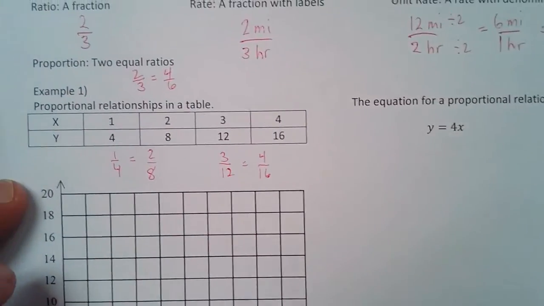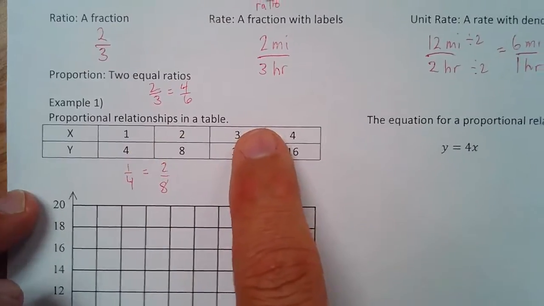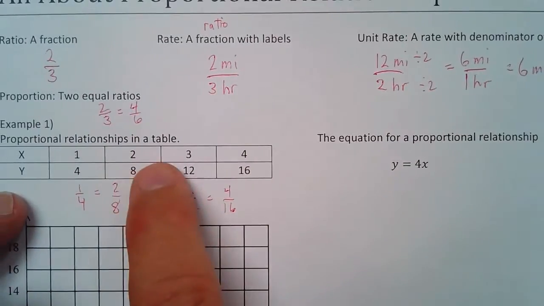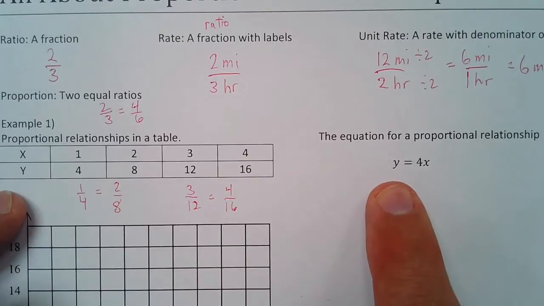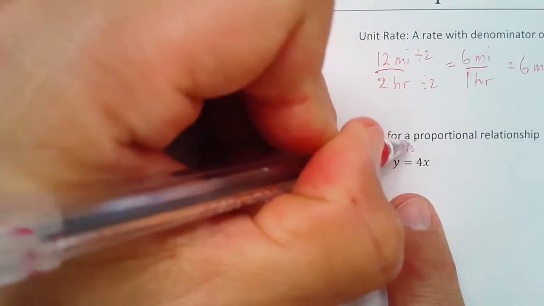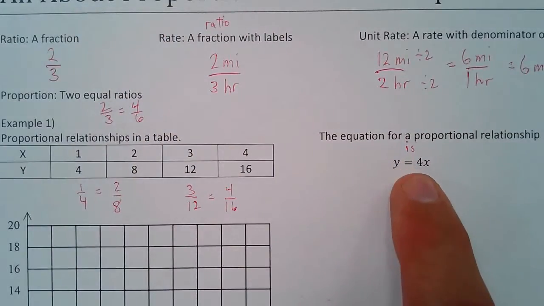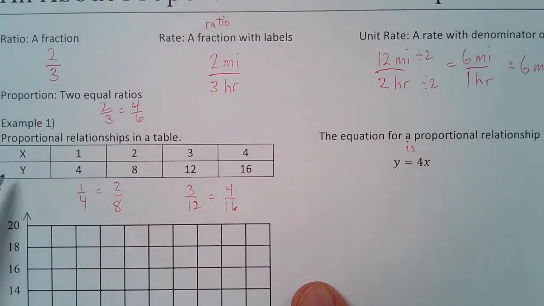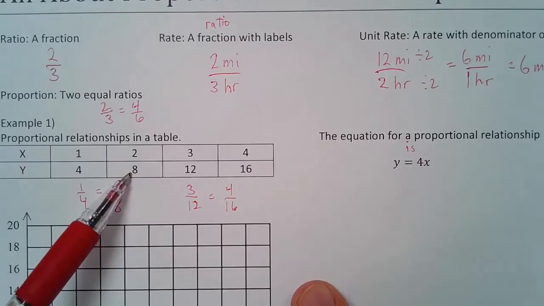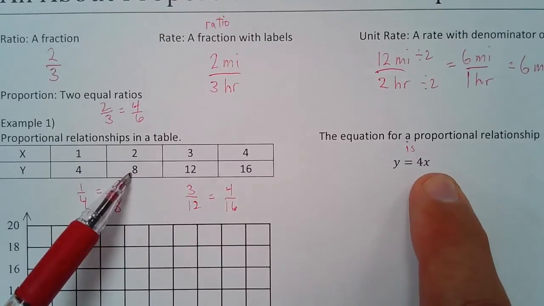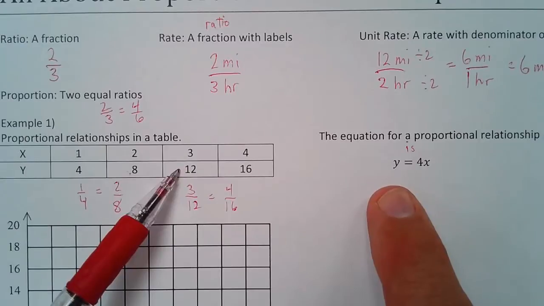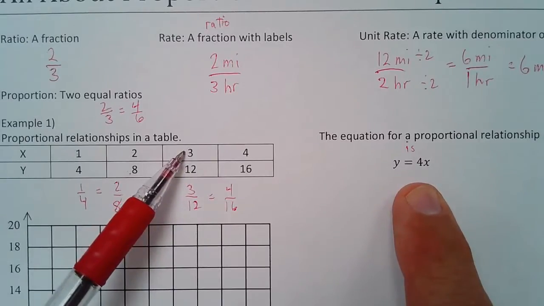Now, what you'll also learn about is taking this information and creating an equation. This equation describes everything that's happening in this table here. See, what this is saying is any y value is, because equals means the word is, 4 times the x value, and that means 4 times x. Let's take a look. Any of these y values, like this one, 8. 8 is 4 times the x value. 4 times 2 is 8. And look here, that y value, 12, is 4 times the x value, 4 times 3.